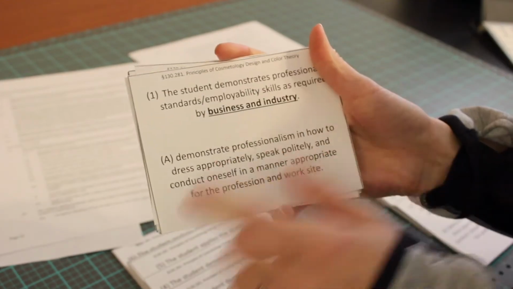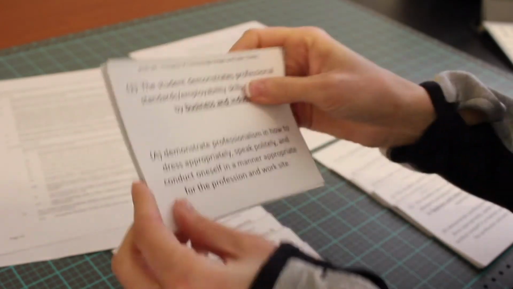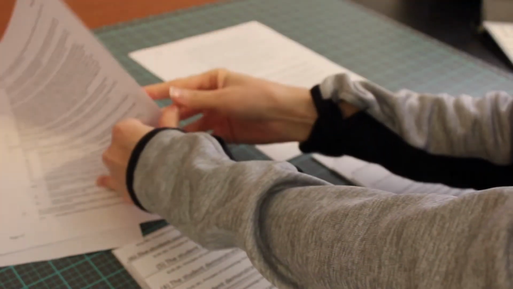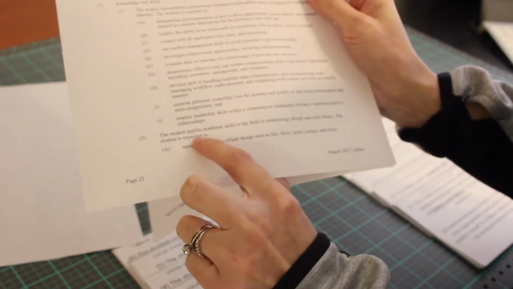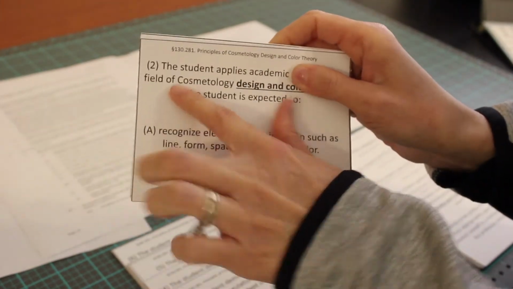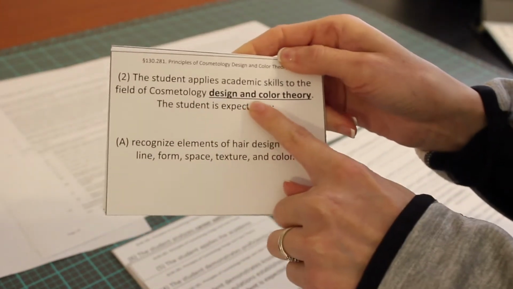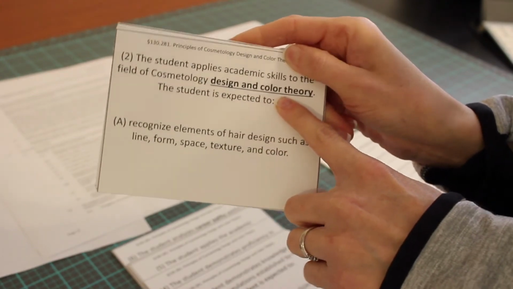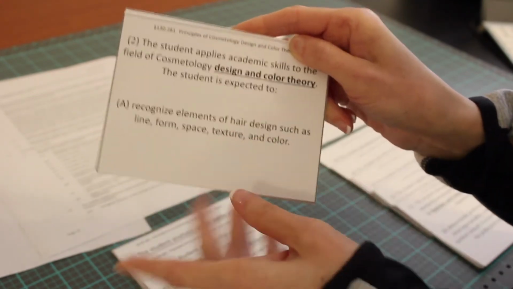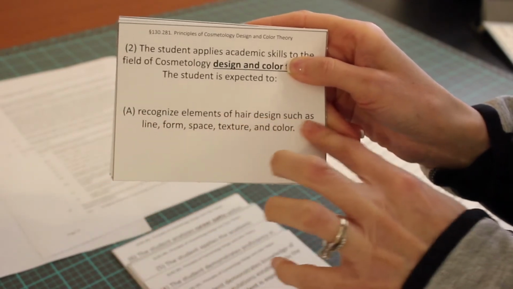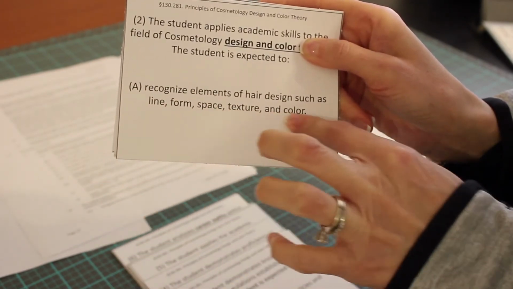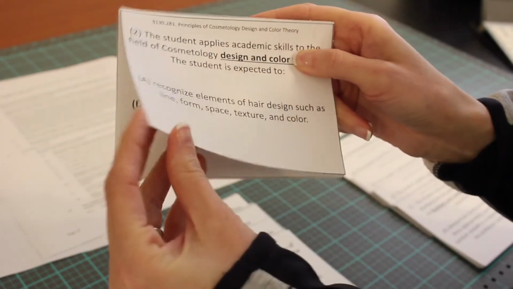Okay, so this is unit 1, which is on my TEKS page. And then if I were to turn my page here, my second unit, okay, third unit, this one has 6 units, which is what I call them. So here is unit 2. We're going to focus about design and color theory, okay? And the letter, or what we're focusing on, is recognizing elements of hair design such as line, form, space, texture, and color. That's 1 TEK, okay?